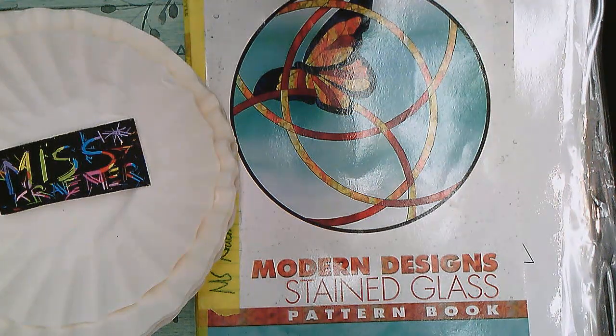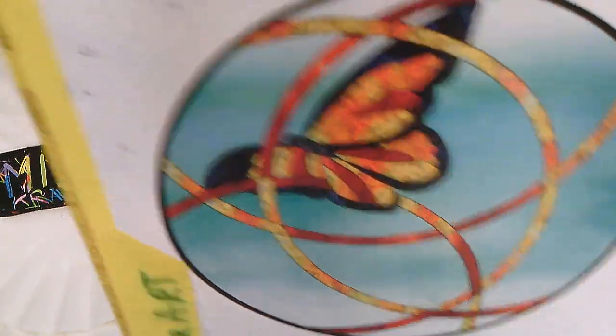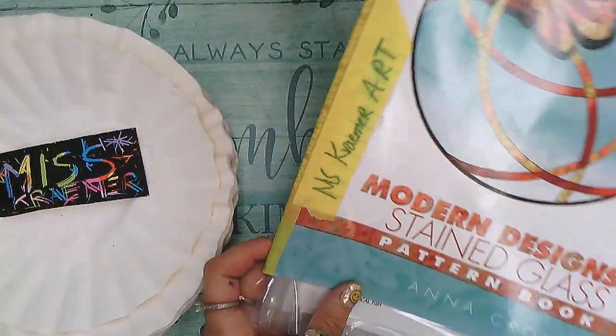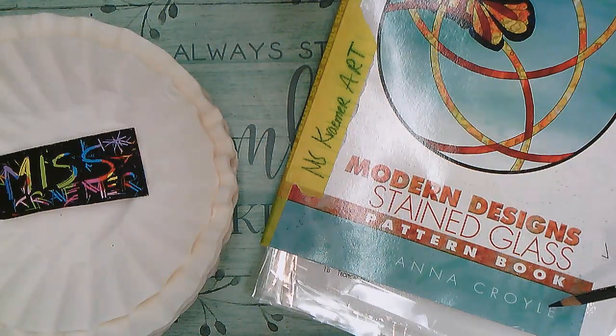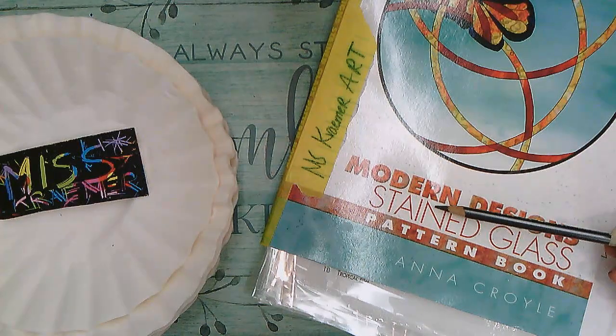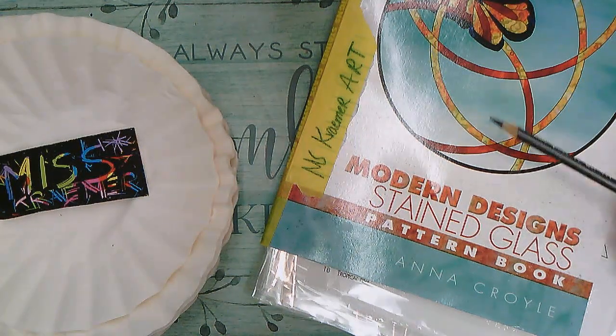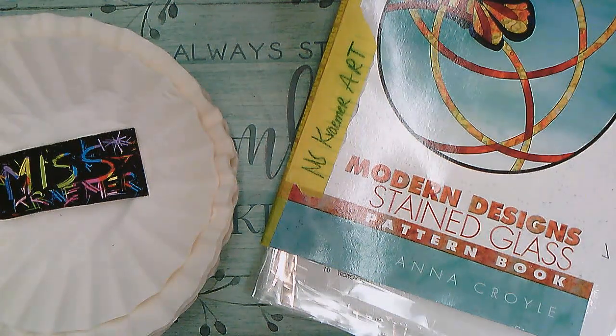Hello class! Today we're going to learn about stained glass designs. I was very inspired by the book by Anna Croyle, and she wrote a book about beautiful stained glass designs.